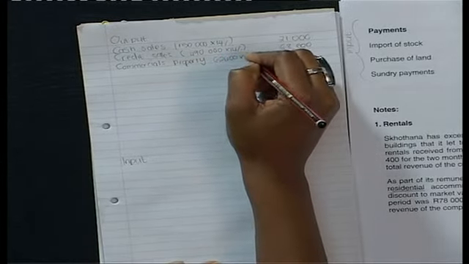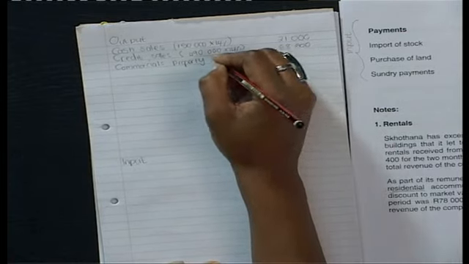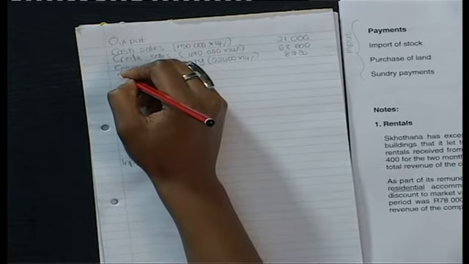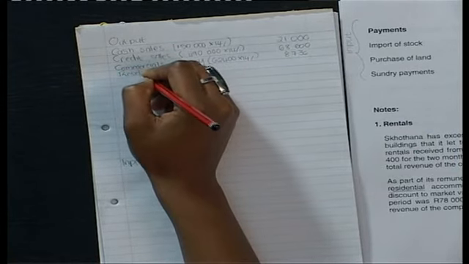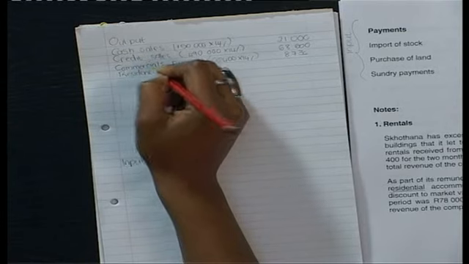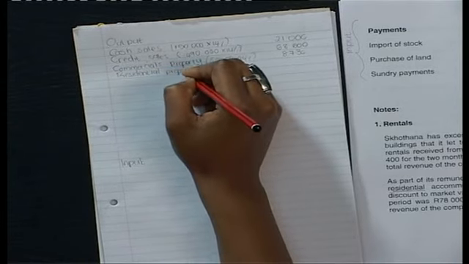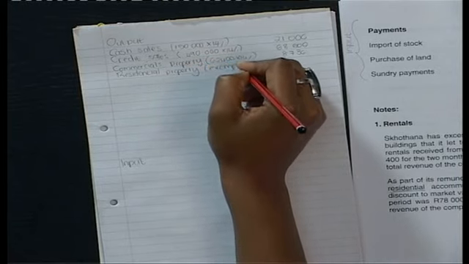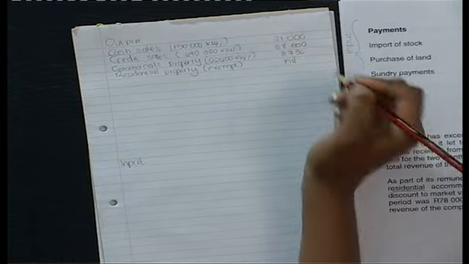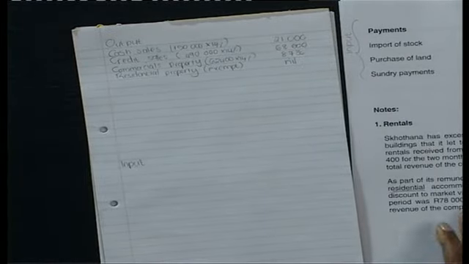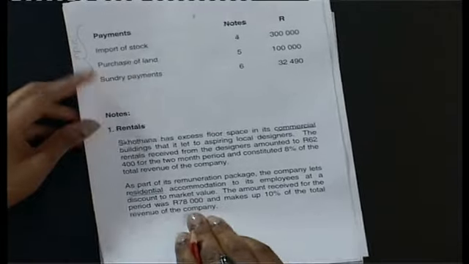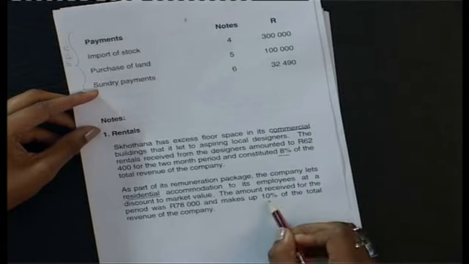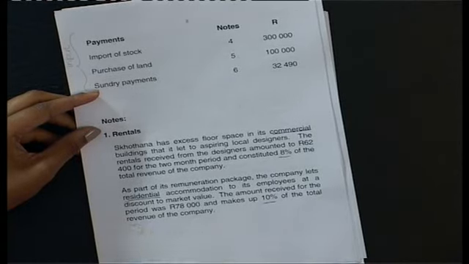Remember again, we still apply the 14%. Now with residential property, it is very important to show the examiner that you know this property is exempt. And you indicate with a nil amount so that you can get your mark. If you look at the question, they told us that 8% relates to commercial buildings and 10% relates to revenue.